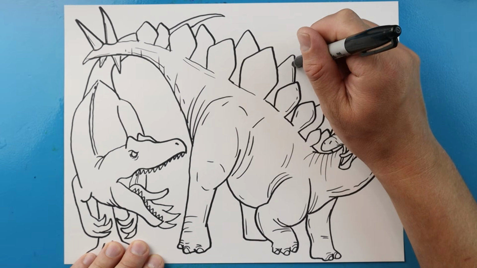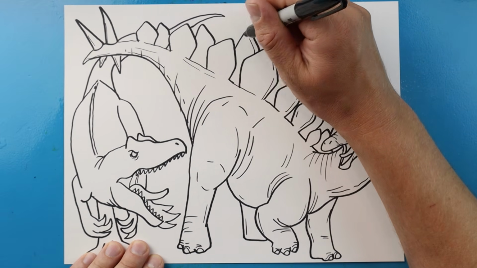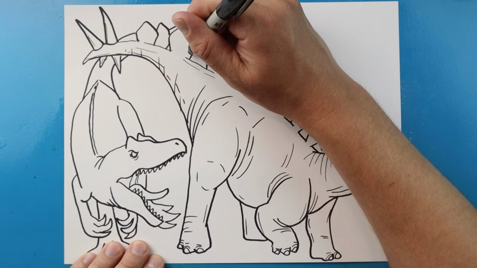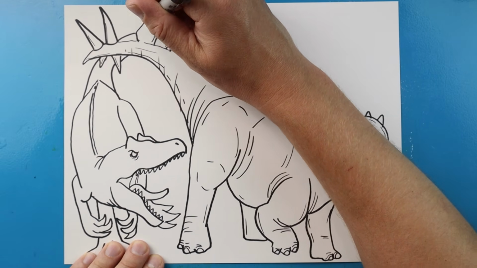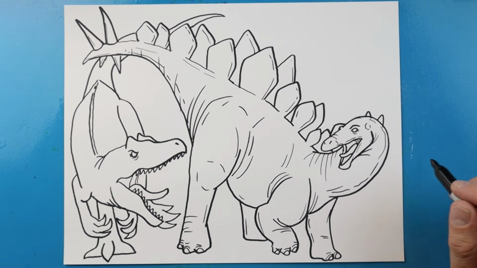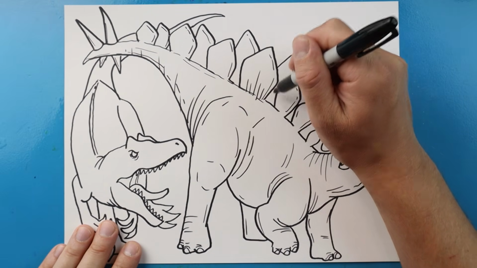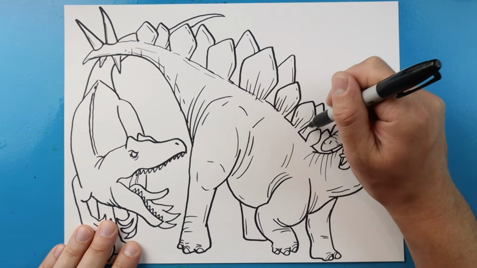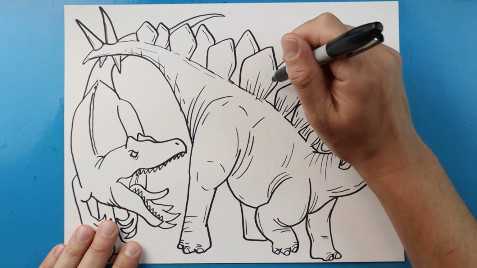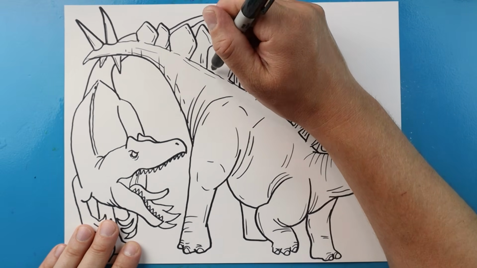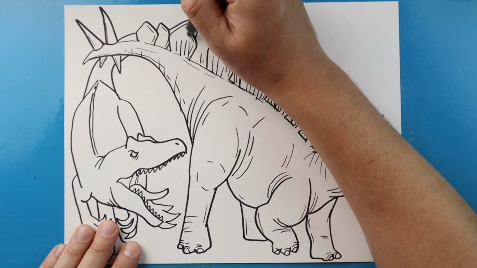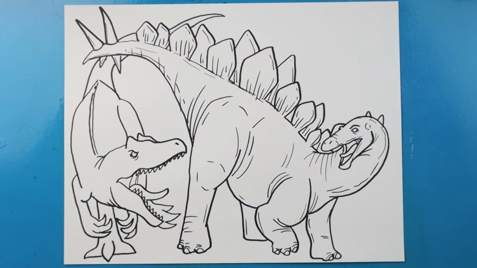Let's add some little lines kind of around the ends of each of these plates here. Kind of make some detail. And then we can even add some little lines kind of right across the bottom, different size lines on here, just to give it some texture. Just keep it simple, just some of these little random lines there.